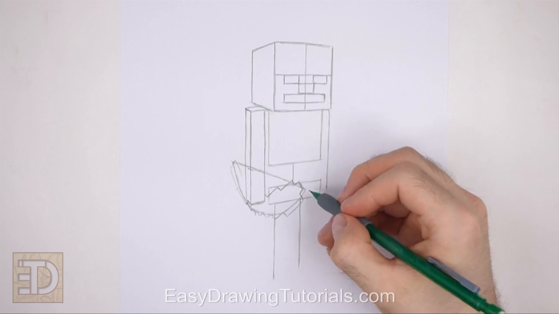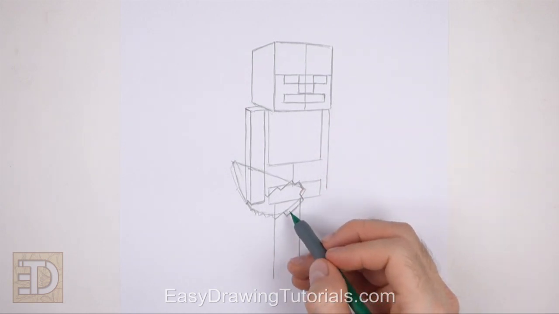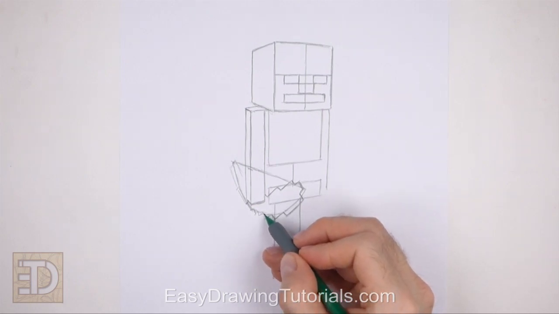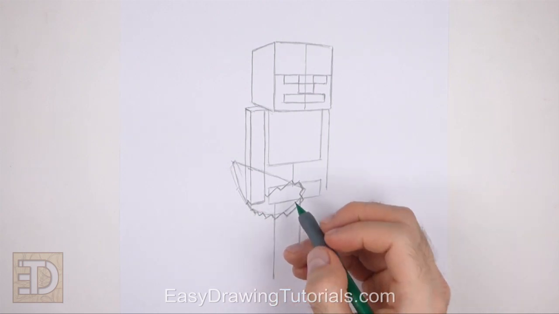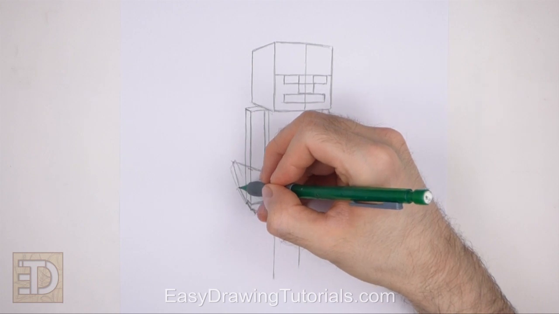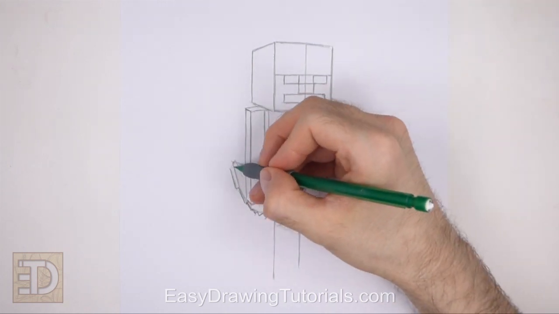Remember to use a ruler if you're having trouble drawing straight lines. You may also find it easier to turn your paper around as you draw the lines. The zigzag lines along the bottom edge of the bow should be similar to little steps. The left side of the bow should be smaller and thinner because it's farther away.